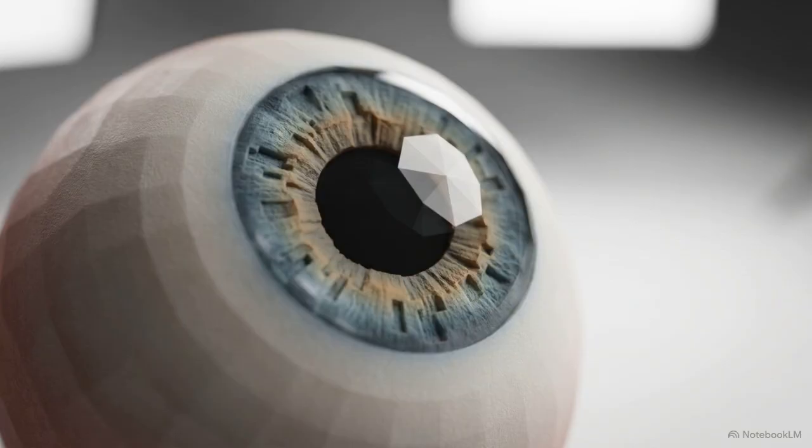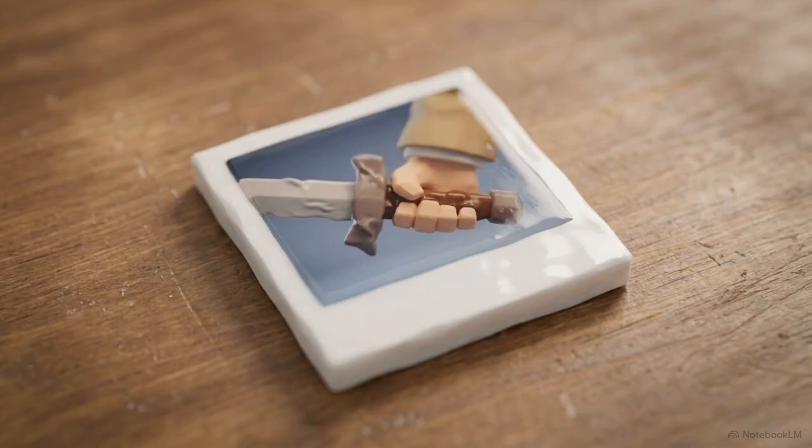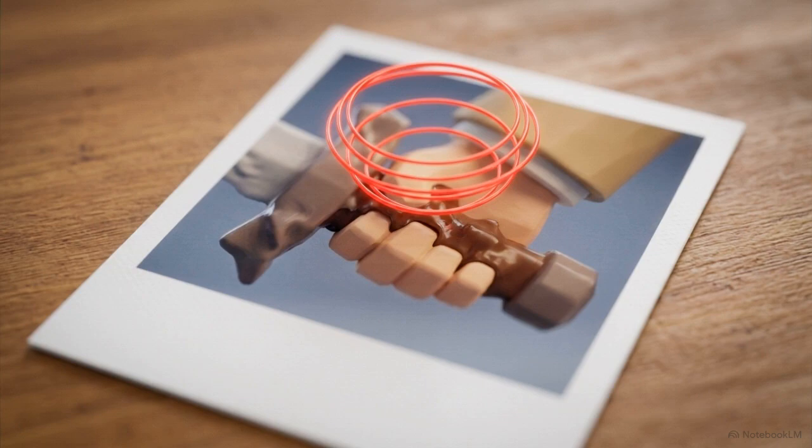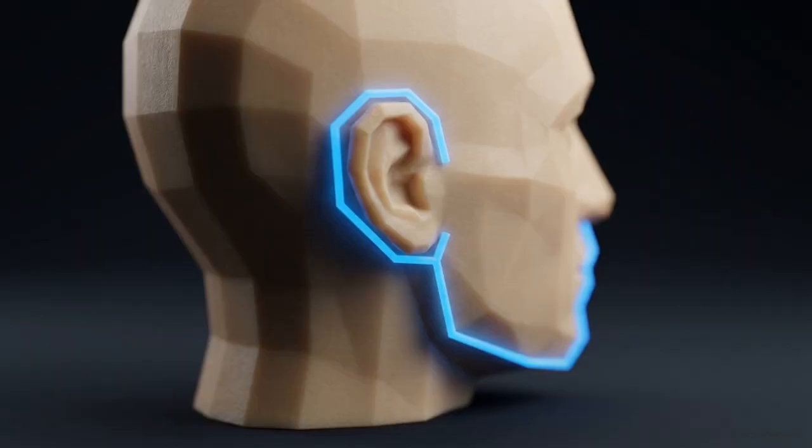Step 2 is the micro pass. We move from the overall impression down into the fine details and the edges of the subject. Look closely at this Polaroid. The fingers are fused directly into the handle of the sword. Generators produce images through learned patterns, which means complex geometry, like bending joints and overlapping fingers, frequently causes the rendering to break down.